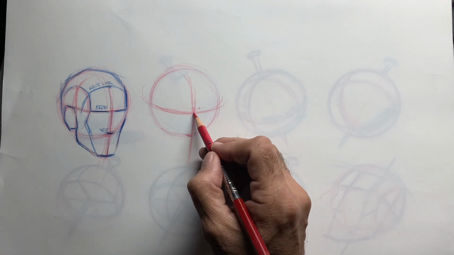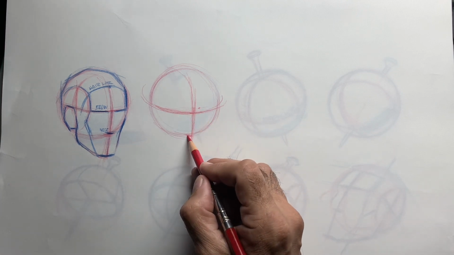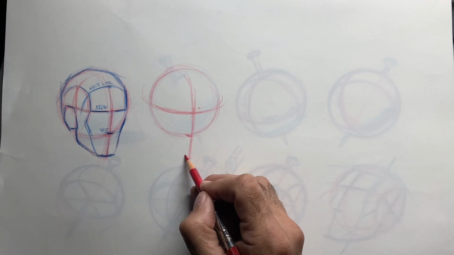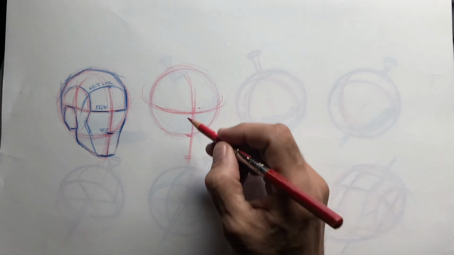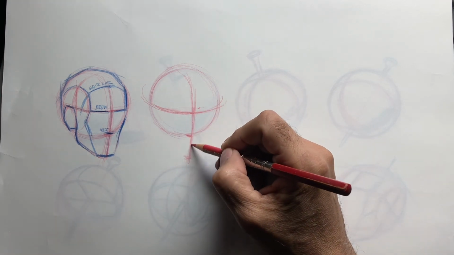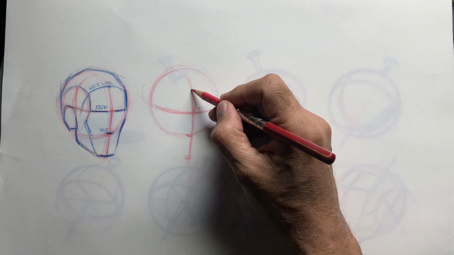And now you have eyebrows, bottom of the nose. Go to the position of the chin, probably position here. And of course, hairline. 1, 2, 3, here.